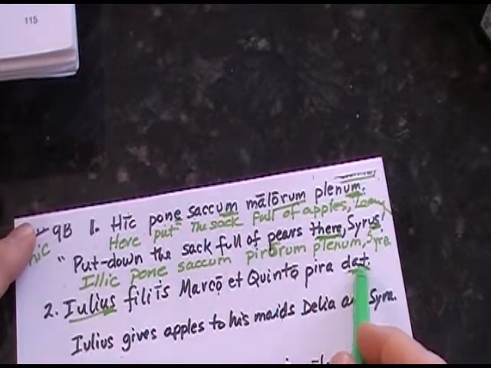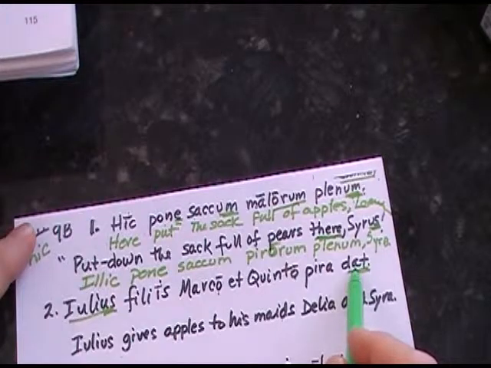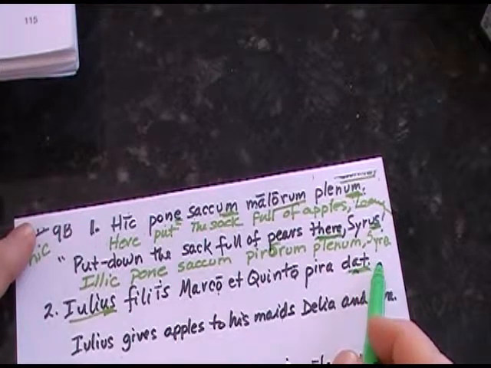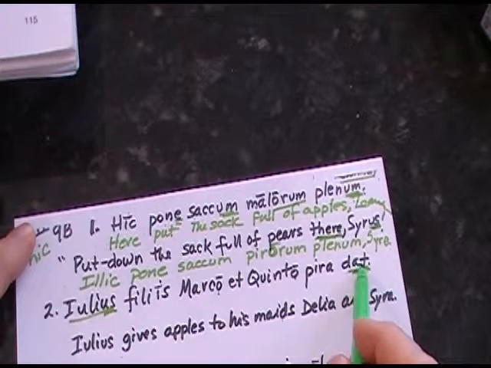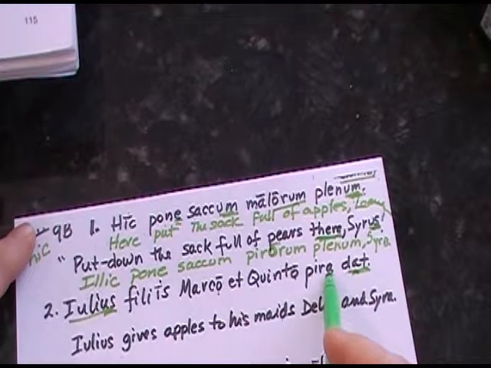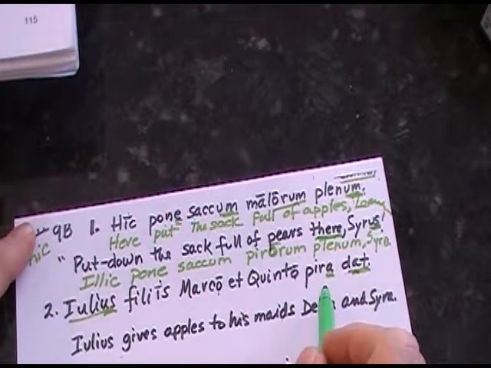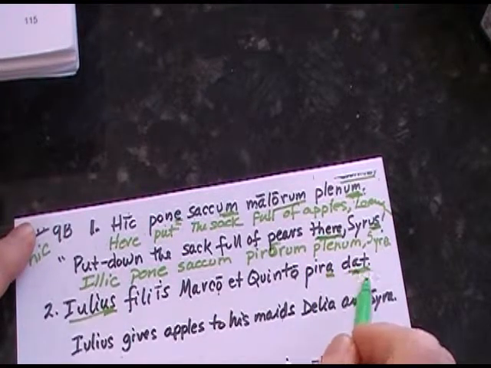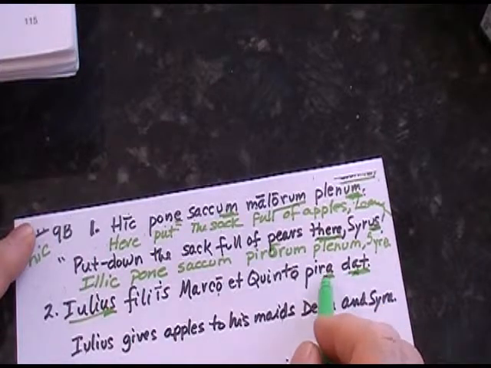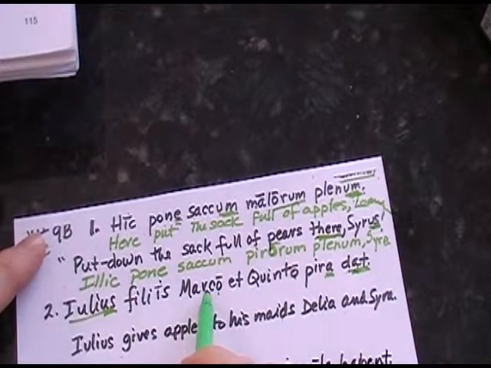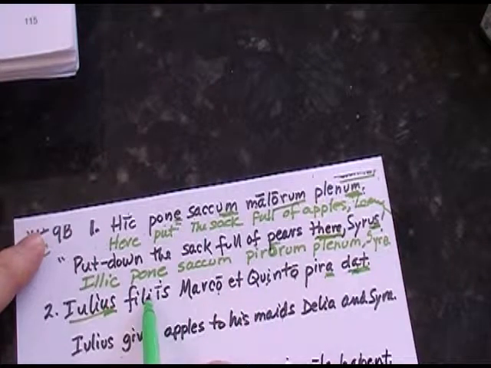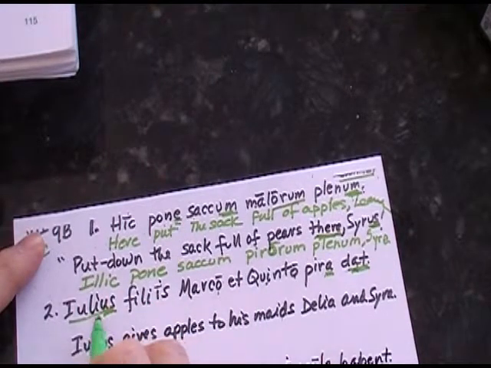So Julius gives, is giving, does give, and what is he giving? Something that has an accusative ending. And pira is accusative for the neuter noun pirum. So he's giving pears to whom? To Marcus and Quintus, his sons.